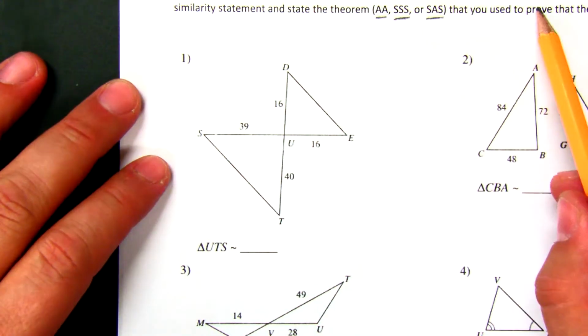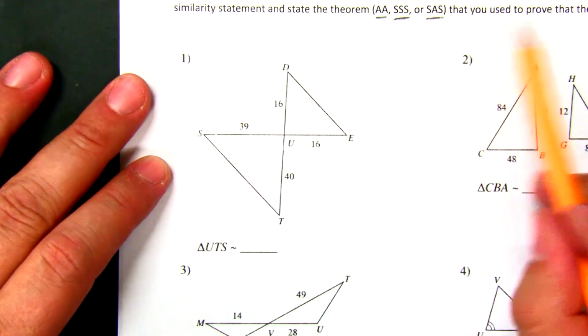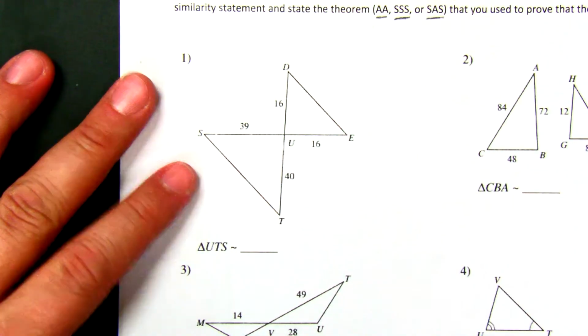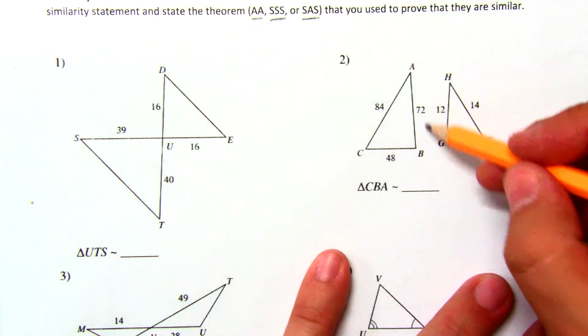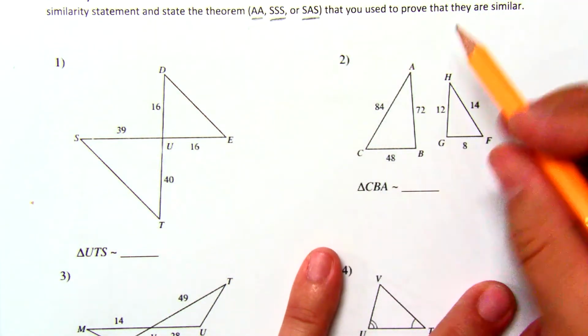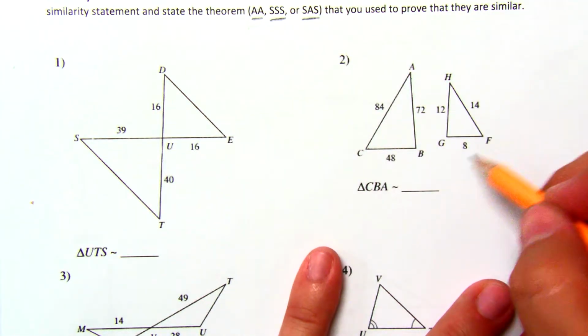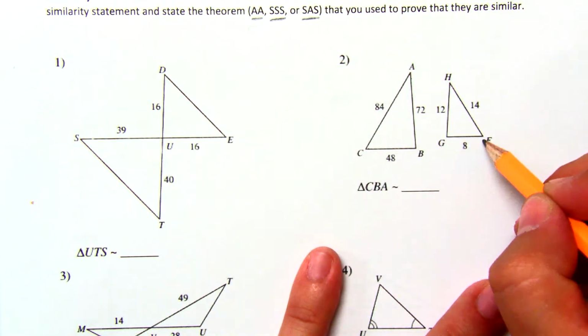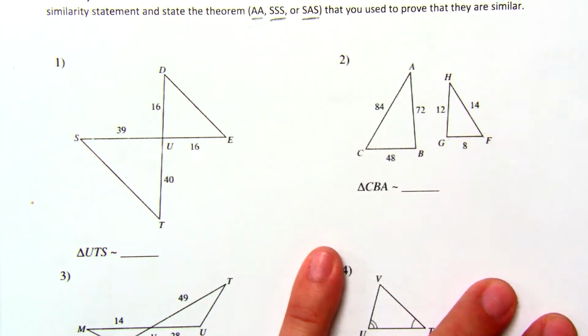Determine whether the triangles are similar. If they are, write the similarity statement and state the theorem that you use to prove that they are similar. I'm going to start with number 2, actually. I'll go back and do number 1. So number 2, CBA. Well, here's CBA. That looks like, if these two triangles are similar, that would go with FGH, right? That's kind of what it looks like. Now, we don't know. We have to check.